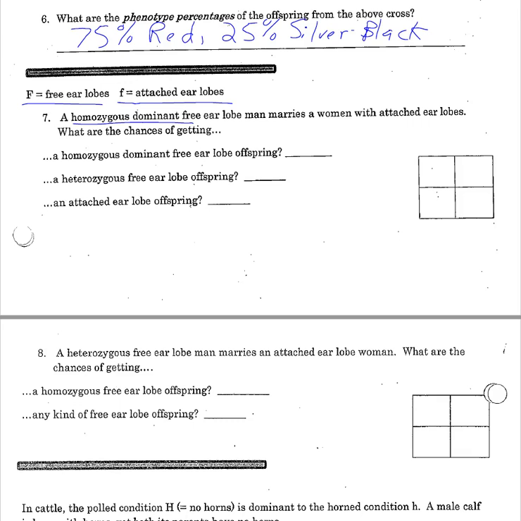So again, let's first off write out our parents' genotypes. We already defined our alleles up here, so we don't have to rewrite those out like we've been doing in all the other problems. But we have a homozygous dominant male. So we're going to say big F is the male, and cross with a woman who has attached earlobes. The only way you can have attached earlobes is by being homozygous recessive. So let's complete our Punnett square.